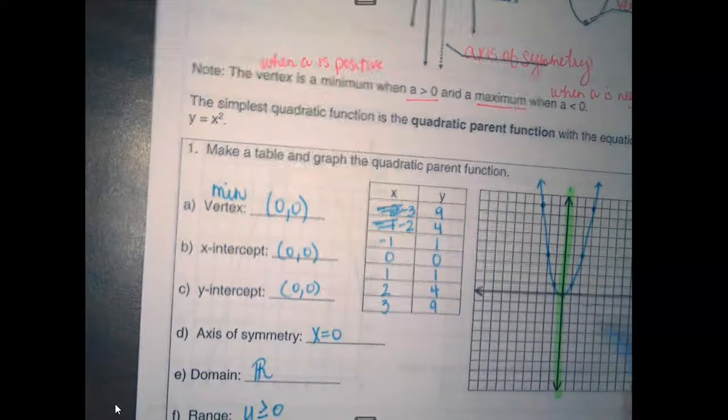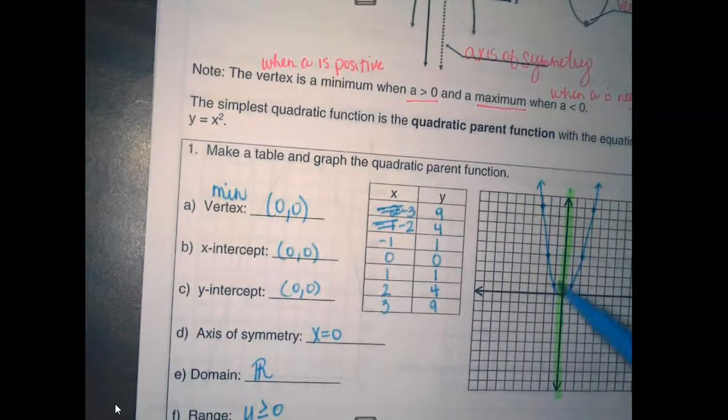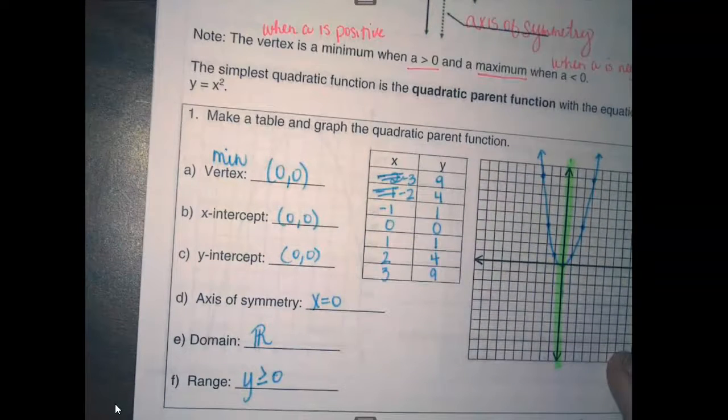Alright, because it can equal 0, but my y's are definitely going to be only going up from there. Alright, let's look at another example.